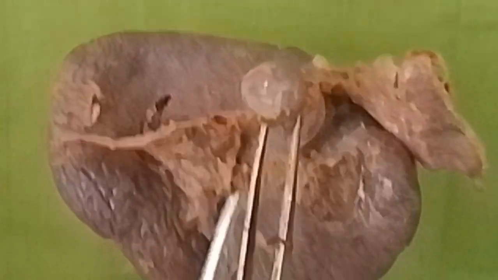Now this is the splenic artery dividing into three branches before entering the hilum. At the hilum we can see a special thing. Here this is spleniculi or an accessory spleen.